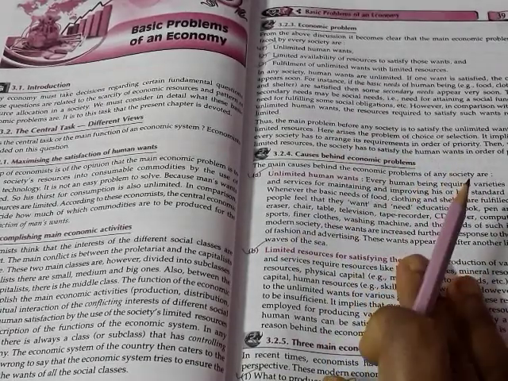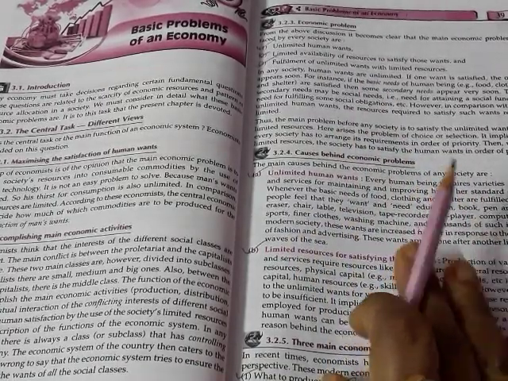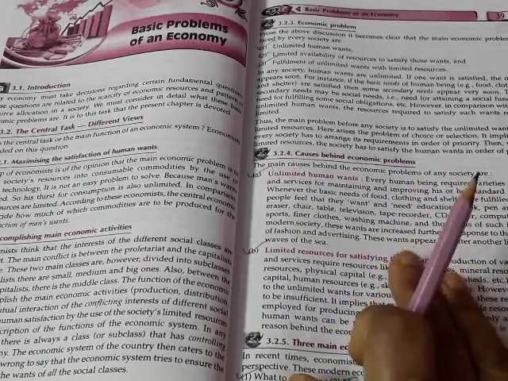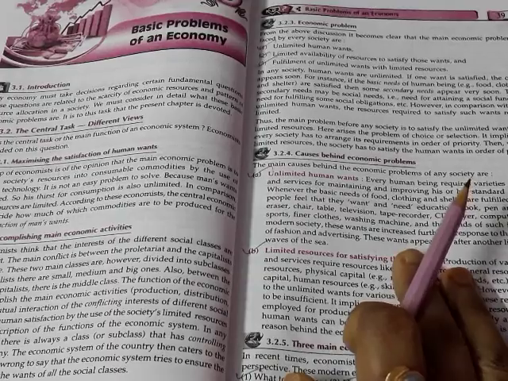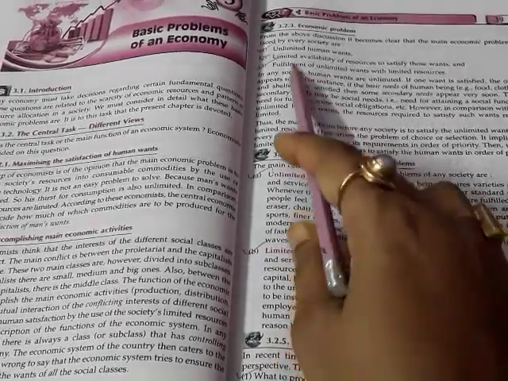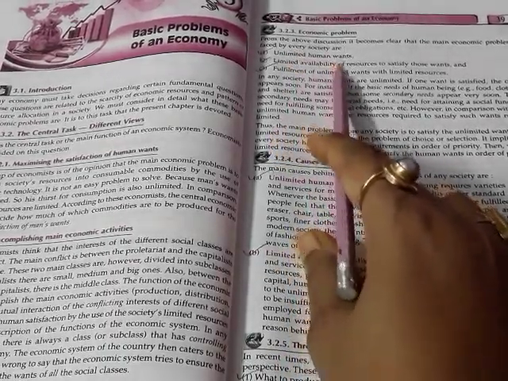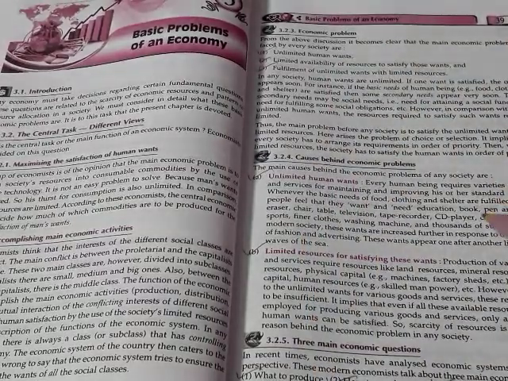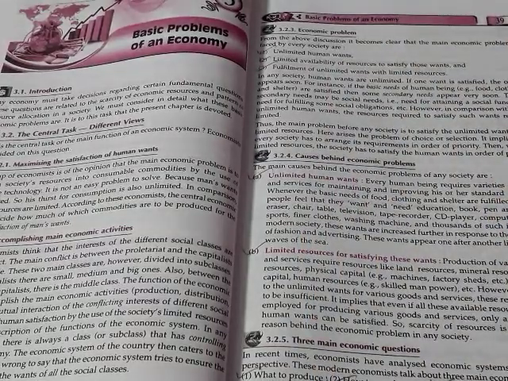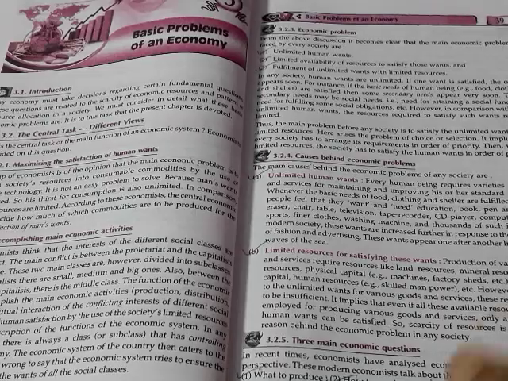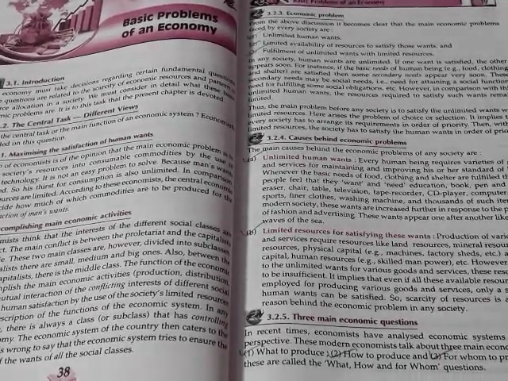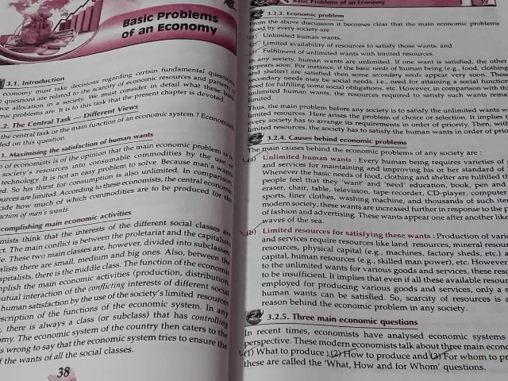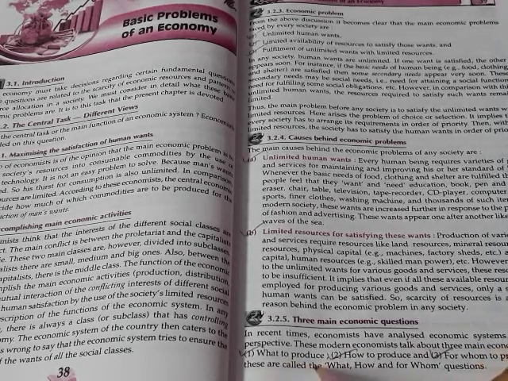So there are three problems that basically cripple an economy. First, resources are limited. Second, our wants are unlimited. And the third, with these limited resources, the unlimited wants have to be satisfied. Okay? Now there are three main economic questions that arise because of these problems. The first question is what to produce.